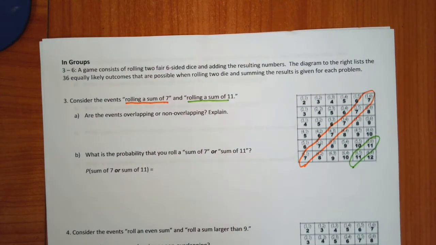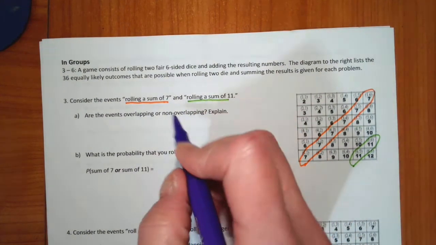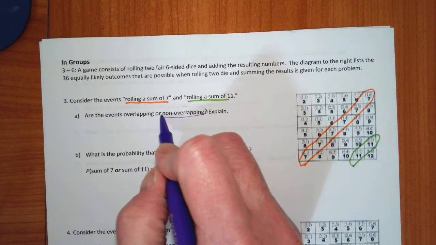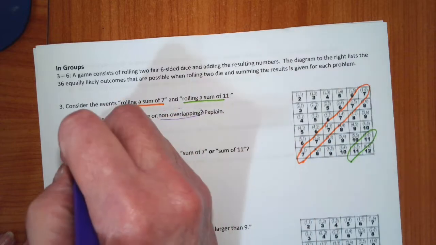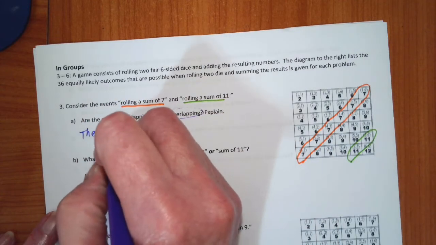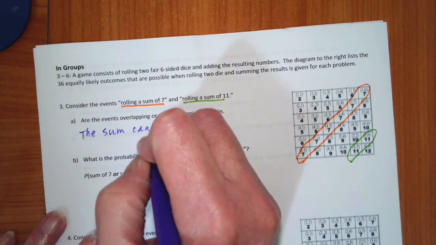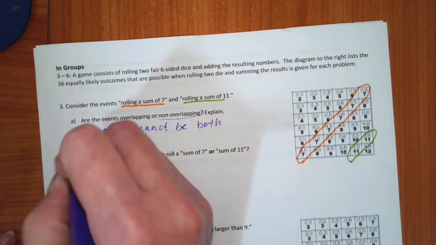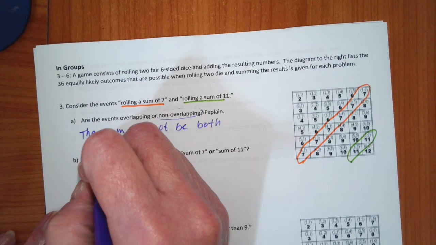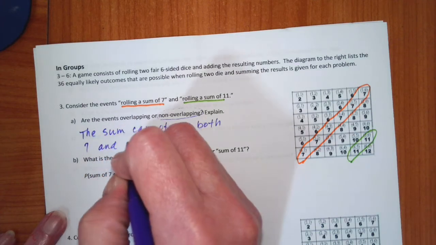Are these overlapping or non-overlapping? Well, they are non-overlapping. And to explain that, you can say the sum cannot be both a 7 and an 11.